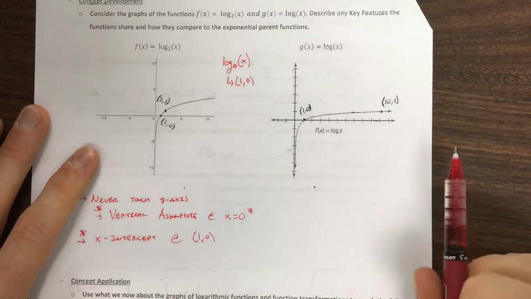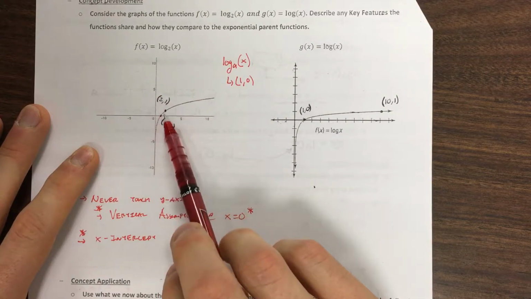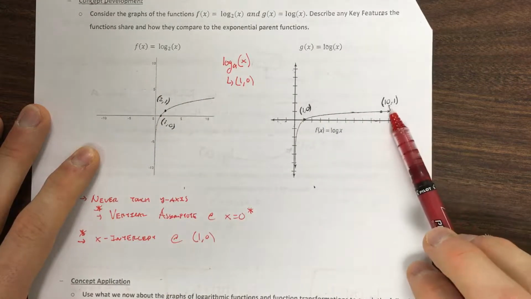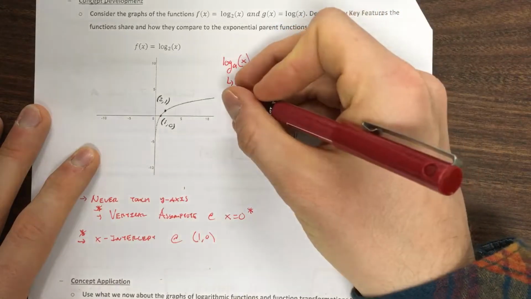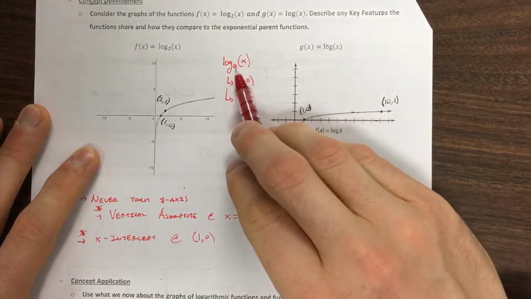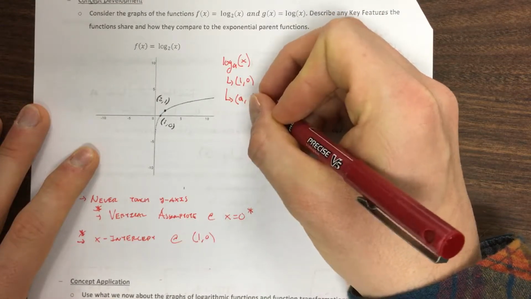Another thing that we noticed here is that our base is 2, and it went through (2, 1). Our base is 10, and here it goes through (10, 1). And that's going to be true in general: if our base is a, it's going to go through (a, 1).